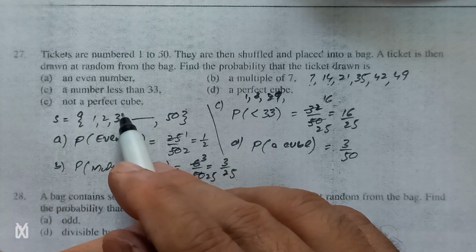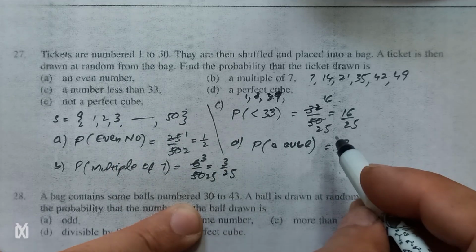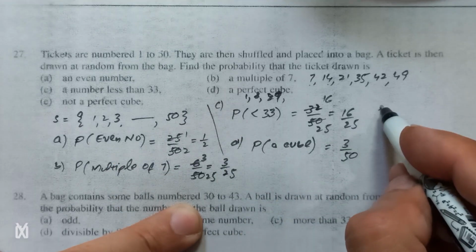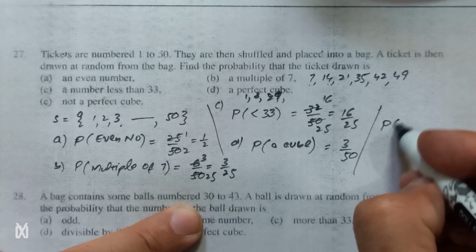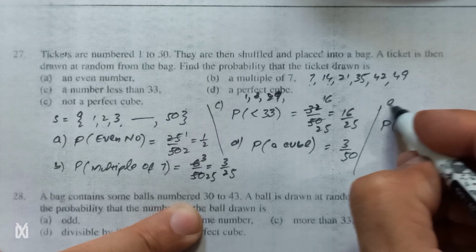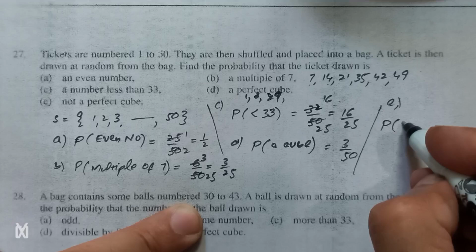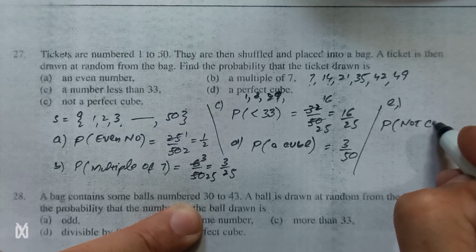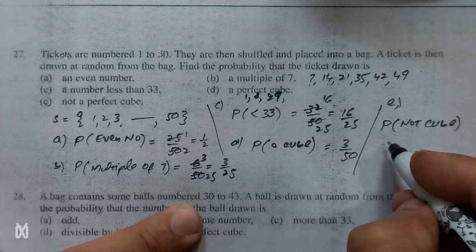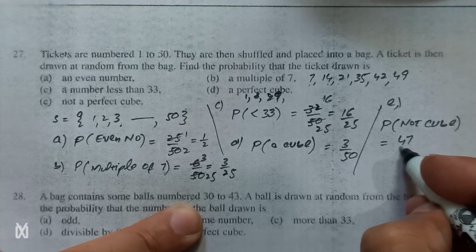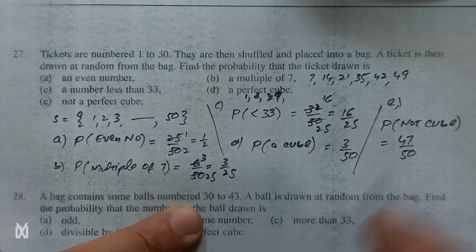And the last part is not a perfect cube. So if there are three numbers which are cubes, so definitely there will be 47 numbers which are not perfect cubes. So not cube, definitely there will be 47 numbers. So in total we have 50. So this is the answer.